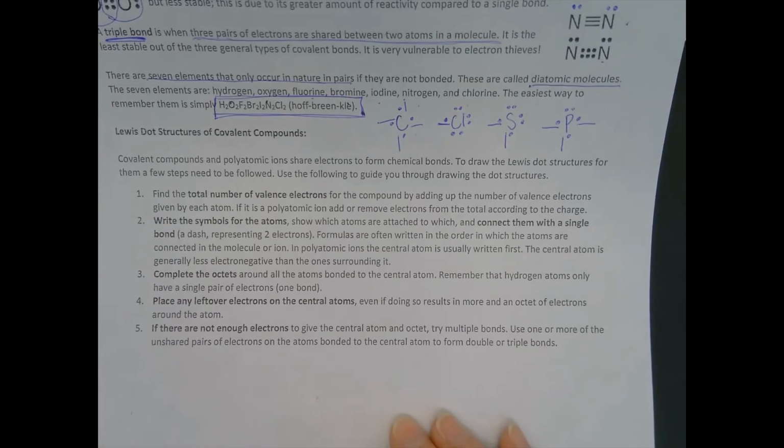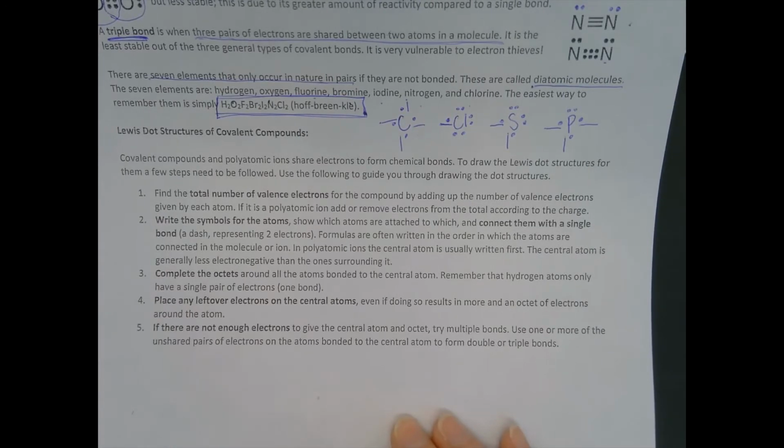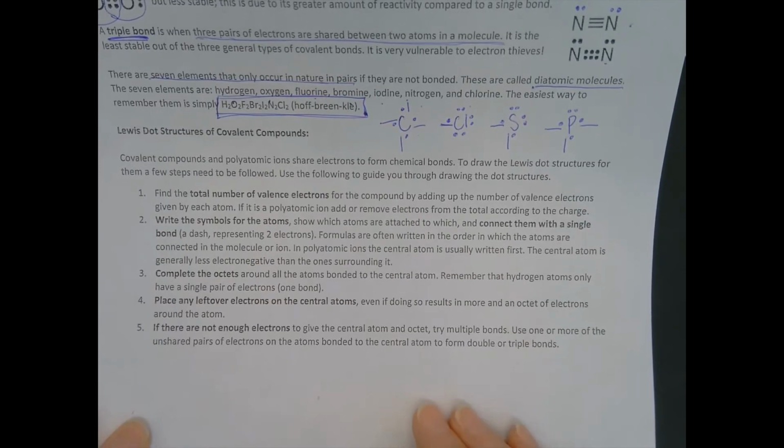And the Lewis dot structure is the most important, because if the Lewis dot structure is messed up, then that means your hybridization is wrong, your molecular geometry is wrong, your bond angles are wrong. So we have to make sure we get the Lewis dot structure correct. So covalent compounds and polyatomic ions, which we talked about in the last unit, share electrons to form chemical bonds. To draw the Lewis dot structures for them, a few steps must be followed.